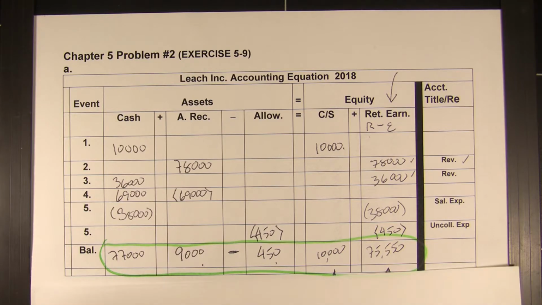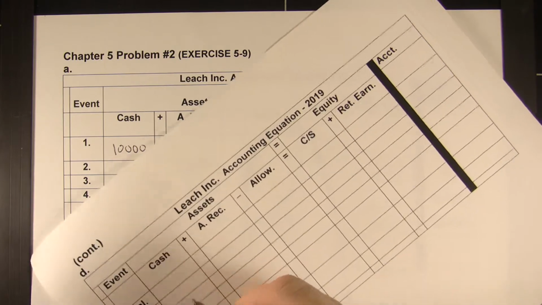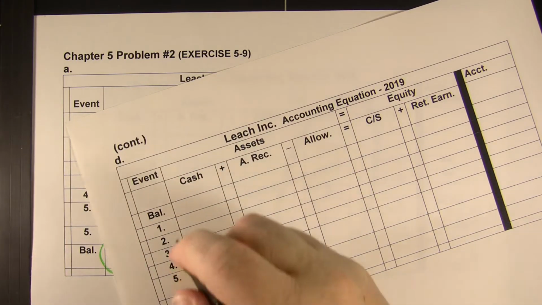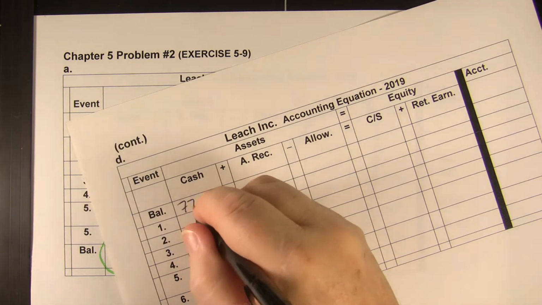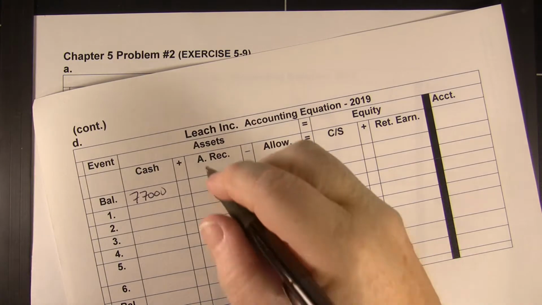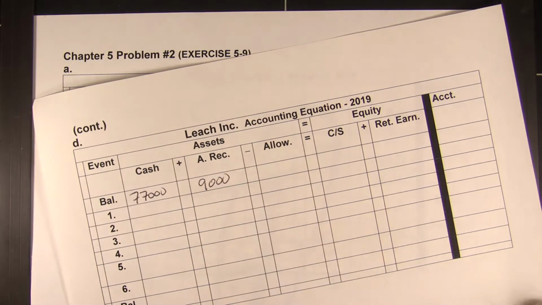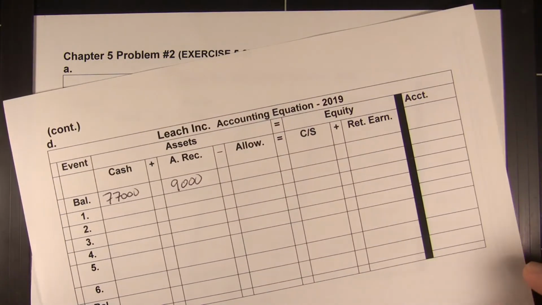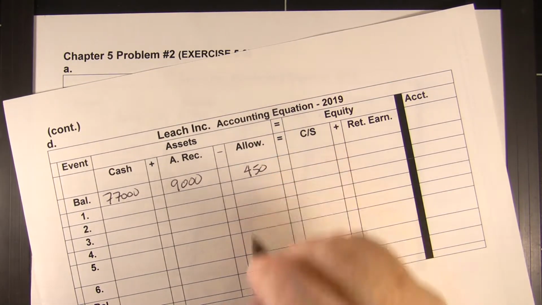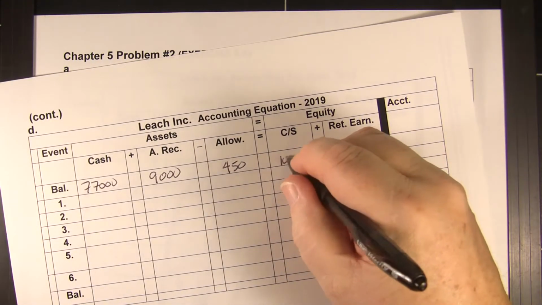So I'm going to just copy those numbers over. For cash, I've got $77,000 as my opening balance. For accounts receivable, my opening balance is $9,000. For my allowance for doubtful accounts or uncollectible accounts, I have $450. My common stock, I have $10,000.